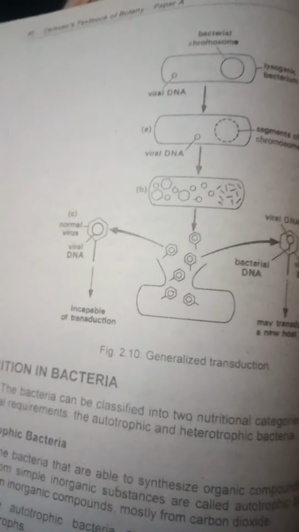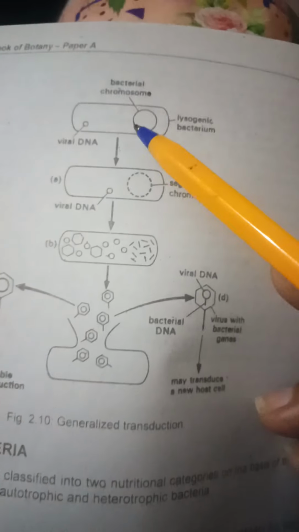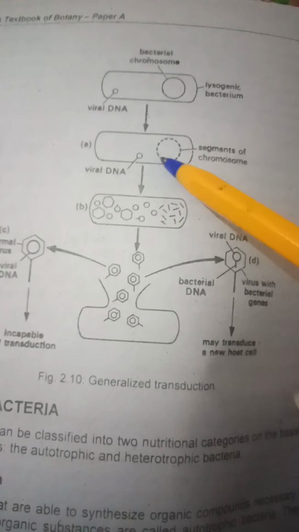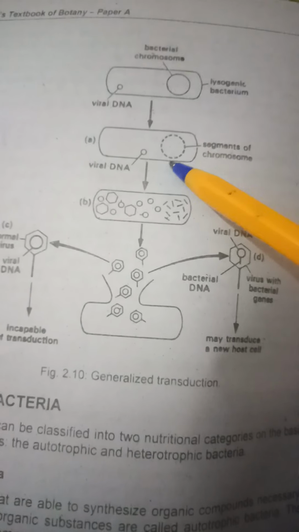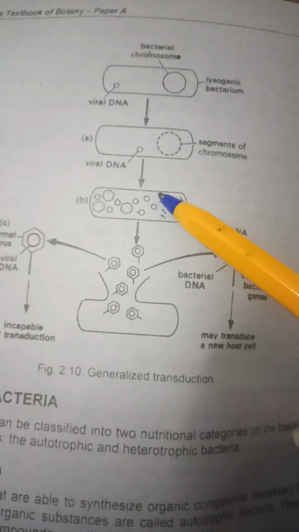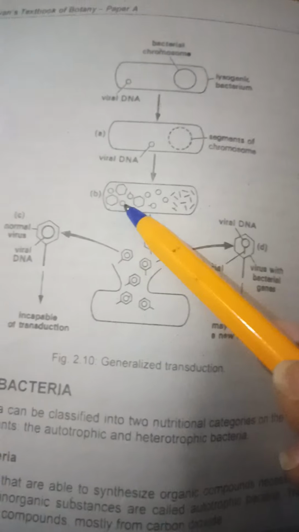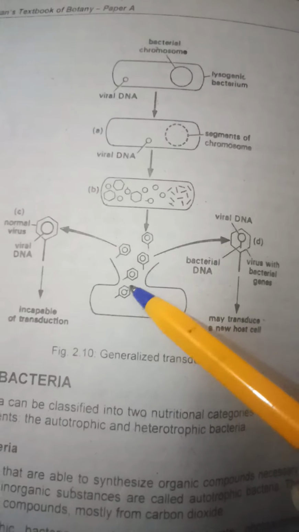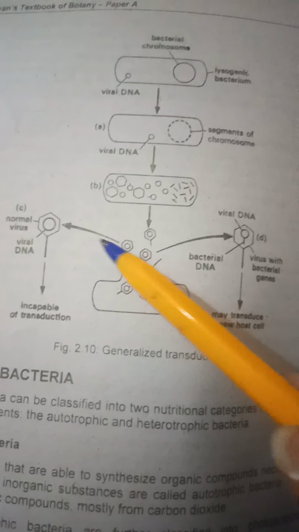Here you can see generalized transduction, in which all the DNA of the bacterial cell is fragmented, and when it is fragmented, it becomes a part of the bacteriophage structure when these bacteriophages are released by lysis.